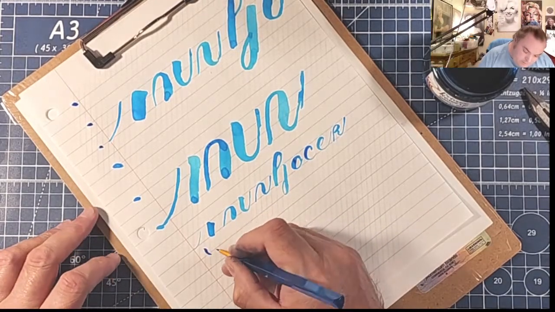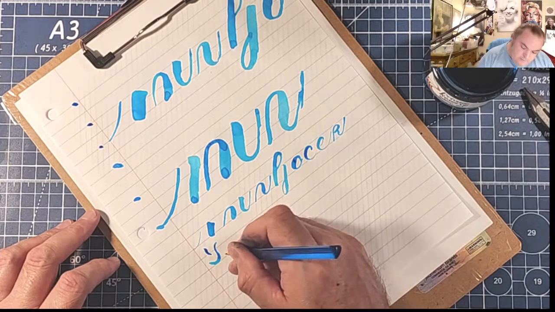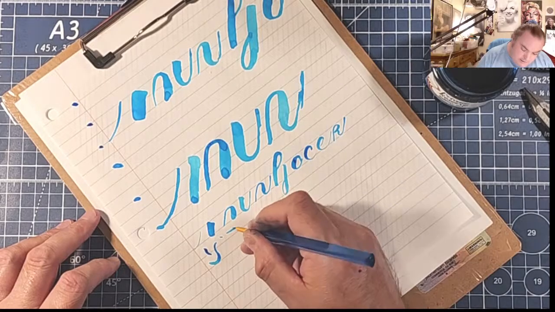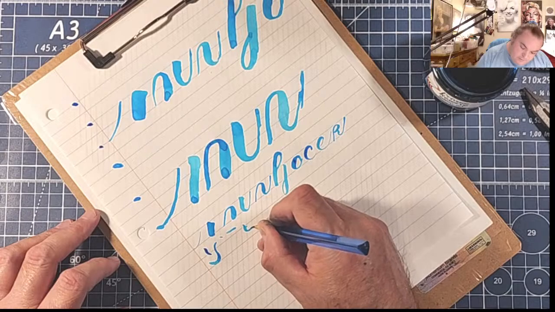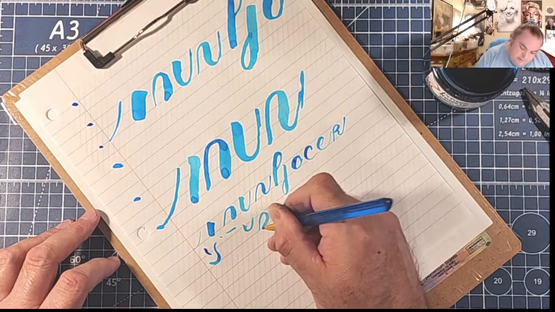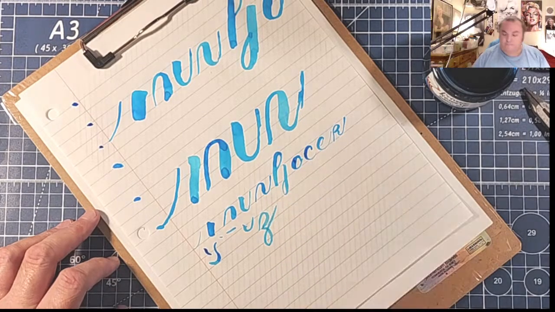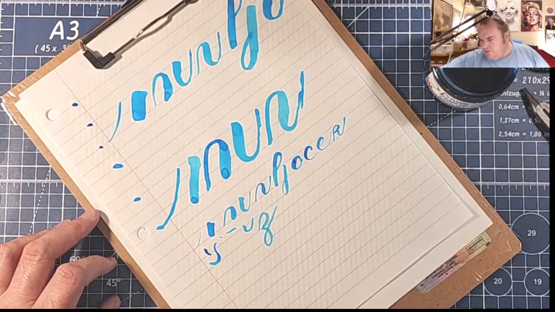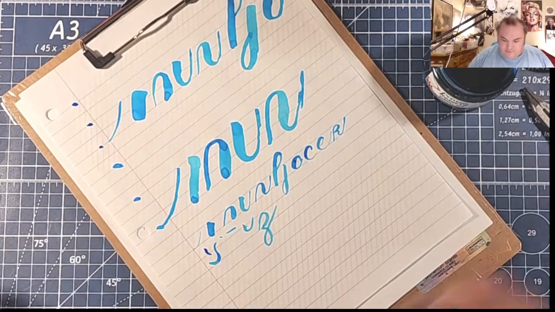R stroke, S stroke, top, tittle, dash, connecting, Z stroke. Okay, that's just a small example of how you can use a brush to do calligraphy with.